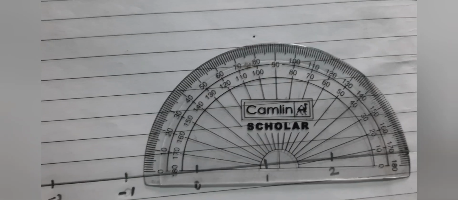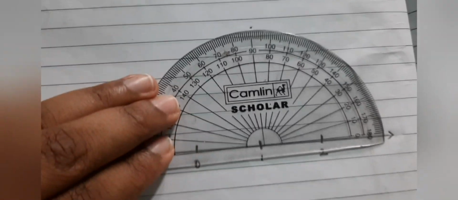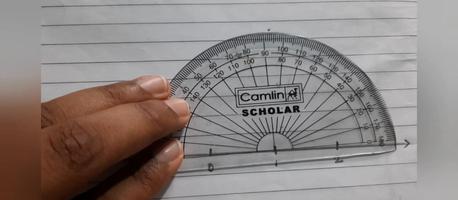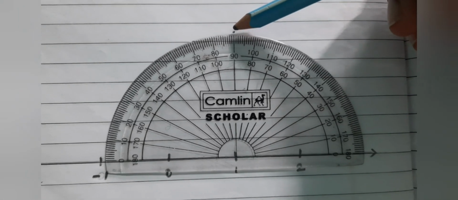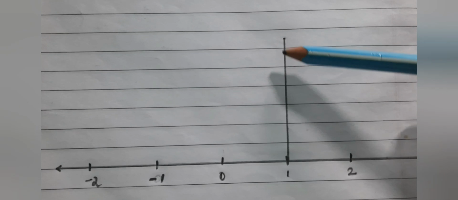Next what you'll have to do is keep this T exactly on 1, okay, here like this, and mark exactly 90° over here, okay. Then you'll have to draw a line from that 90° you have marked. Now you'll have to take exactly 1 unit, okay, and cut. Then check if it is exactly the same 1 unit, okay. You can just check this, okay. So now join this line, okay.